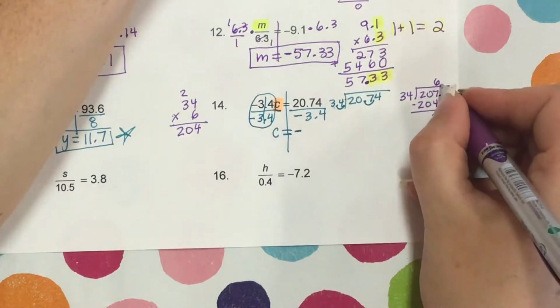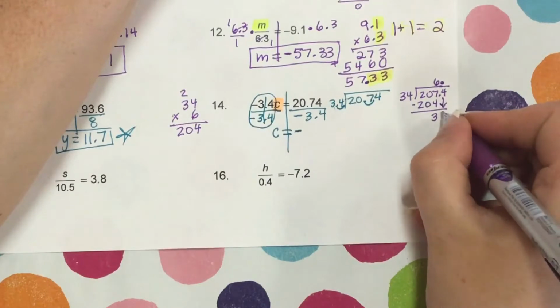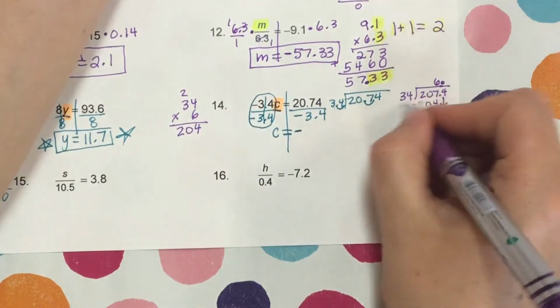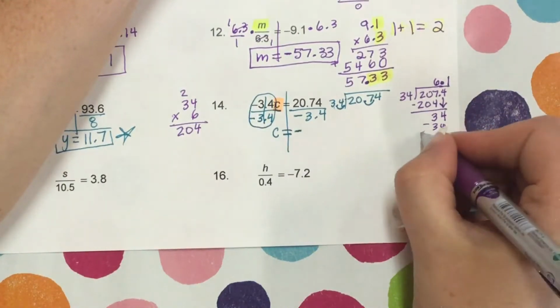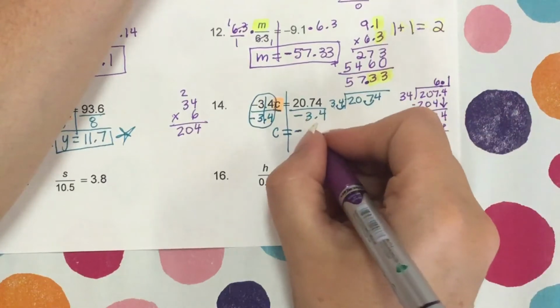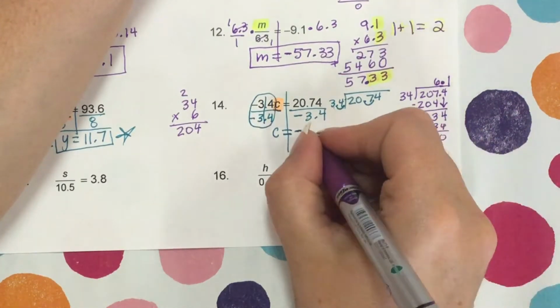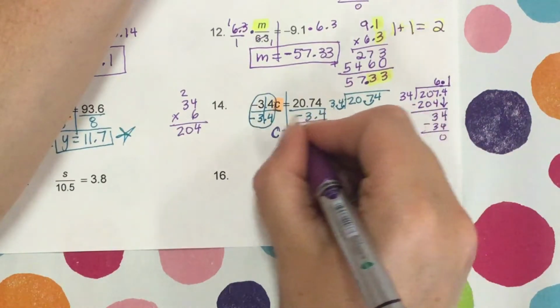I'm going to go ahead and put this decimal up there. And then we're just going to drop down the 4. And then we get 34, which is awesome, because we know 34 goes into 34 1 time. 1 times 34 is 34. Boom, no remainder, we're done. So our answer is, we're just going to bring it over here, negative 6.1. So C equals negative 6.1.